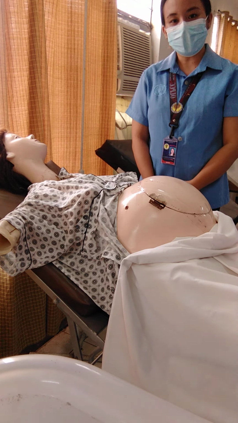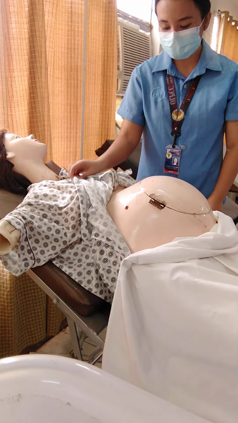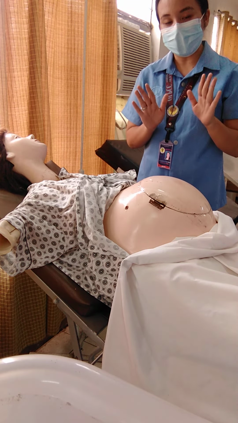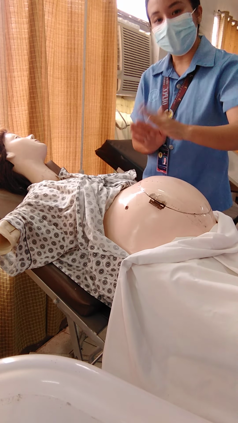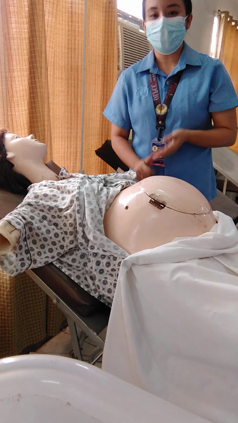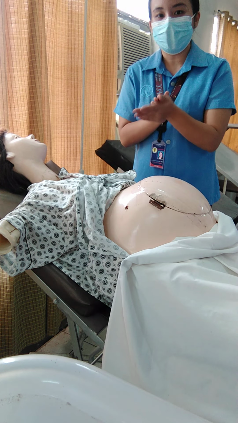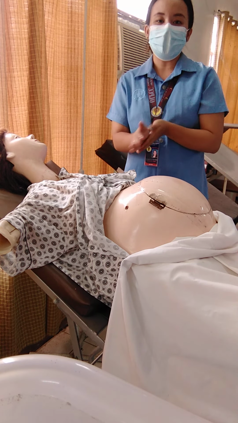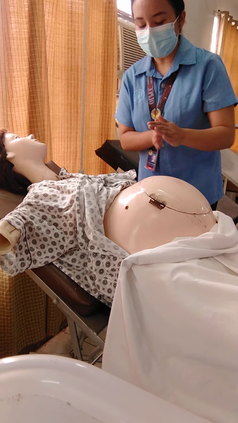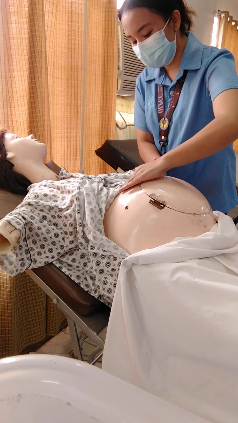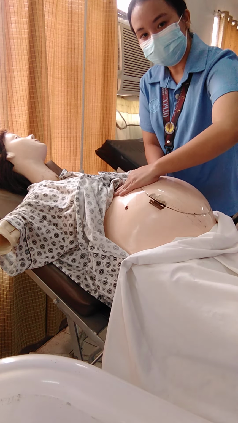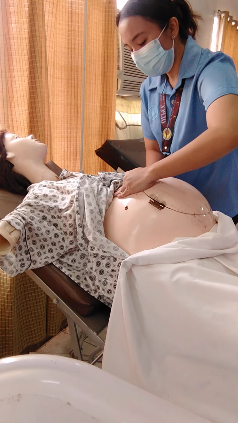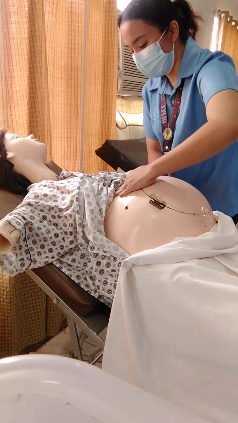Okay, so first maneuver is the fundal grip. So now, let us place our warm hands, particularly the palms of our hands, on the superior surface of the fundus. Okay, so make sure, class, that you first warm your hands before placing them on the patient's abdomen to prevent abdominal muscle contraction. So after warming our hands, let us place our palms on the superior surface of the fundus, and then using our fingers, we're going to palpate the fundal region of the abdomen.